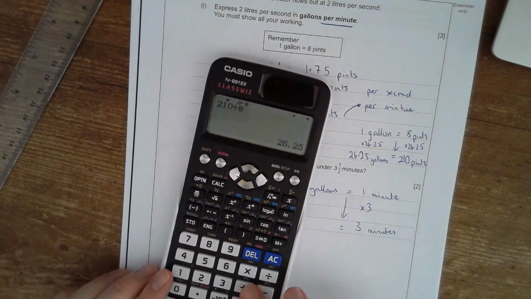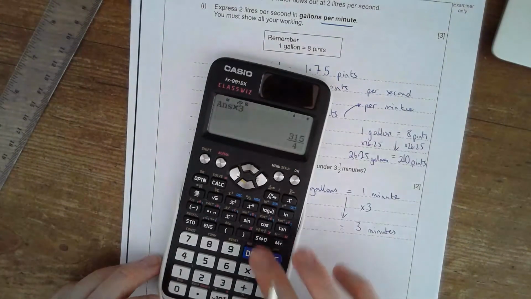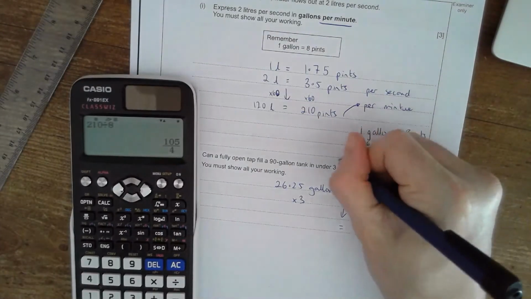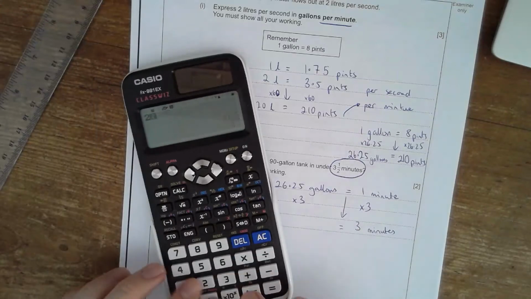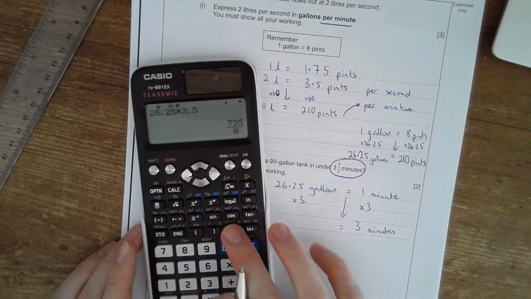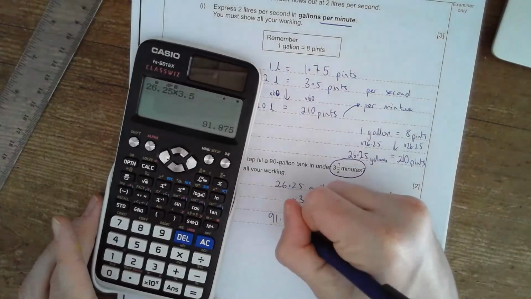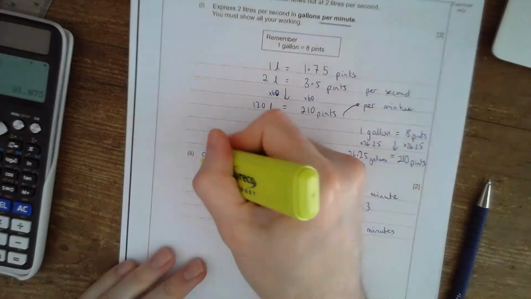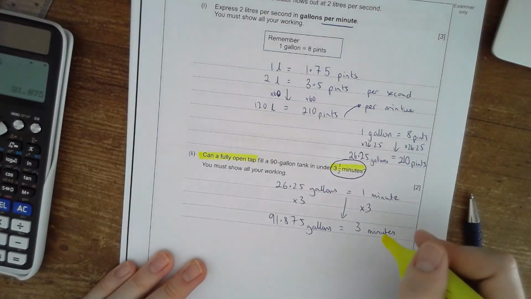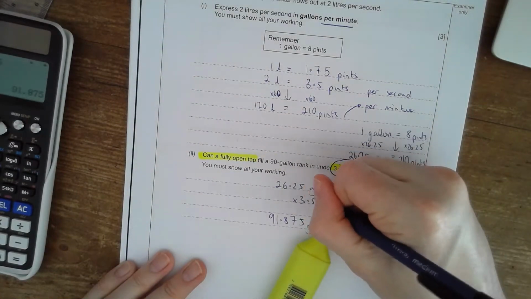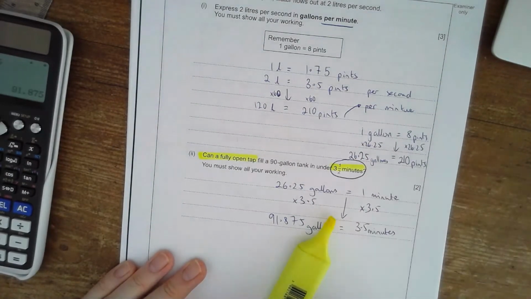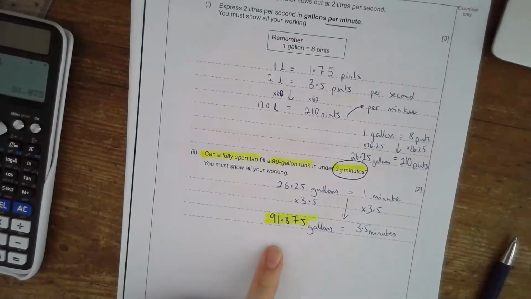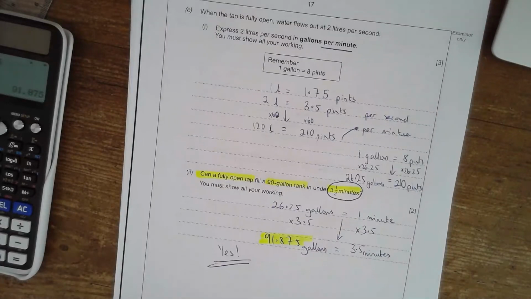So it's 26.25 times by 3 to get 78.75. Oh, no, it's not. It's times by 3.5, 3.5 minutes. So 26.25 times 3.5 comes to 91.875 gallons. And then just make sure that you've answered the question. Can a fully open tap fill it in 3.5 minutes? Well, the answer is yes, because it wanted a 90-gallon tank. We can do slightly more than 90, okay? So make sure that you say yes.